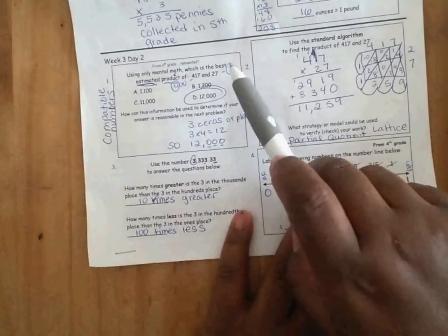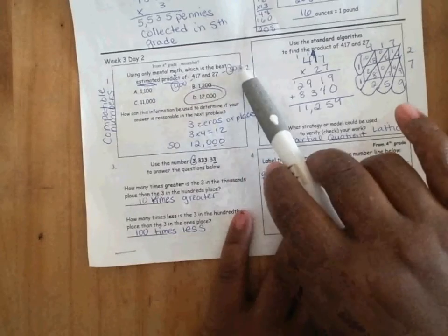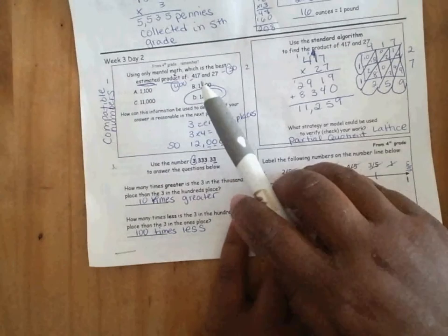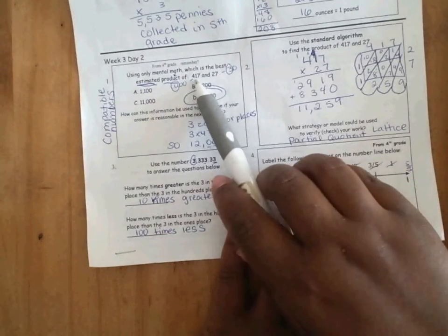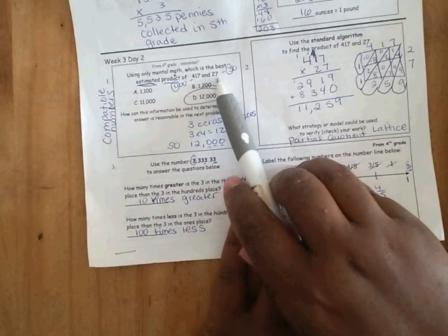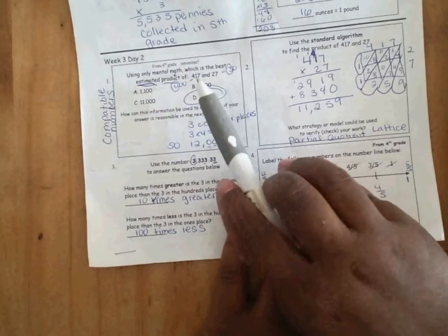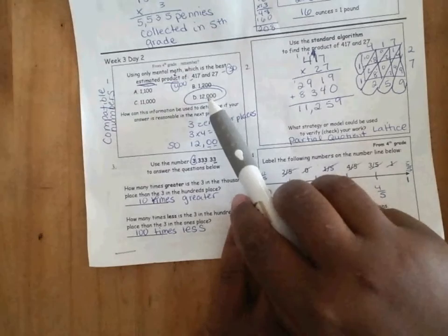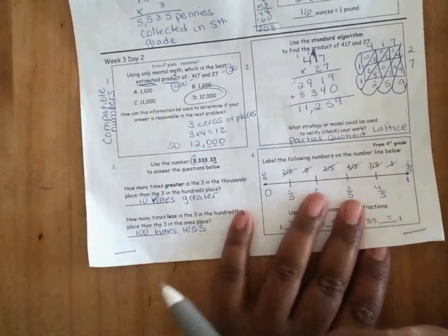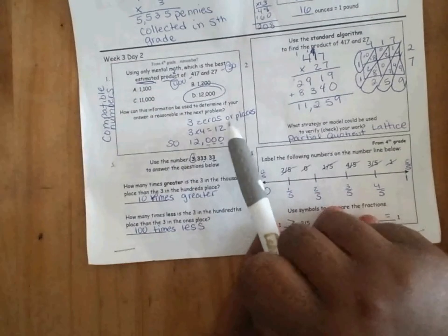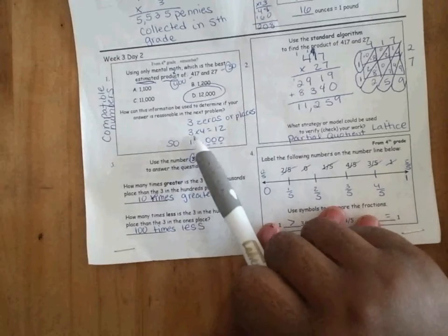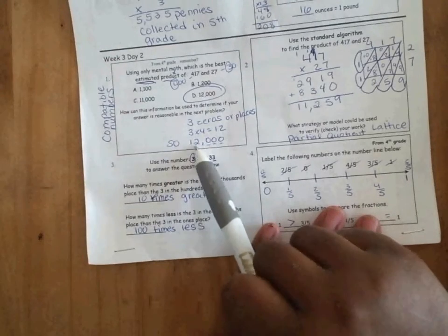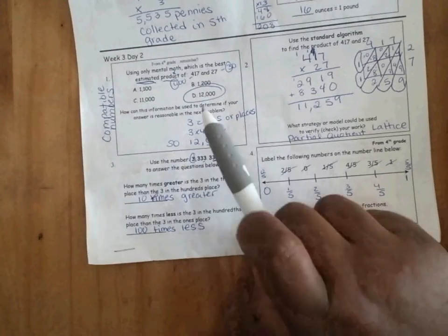So I look at my first 2 numbers, which are 4 times 3, and that would be 12. And between these numbers, I have 3 place values that I have to account for. So that would be 1, 2, 3, which would give me 3 zeros there. So I showed the work here. That would be 3 zeros, or 3 places. 3 times 4 is 12. So the mental math gives me about 12,000 as an estimate.